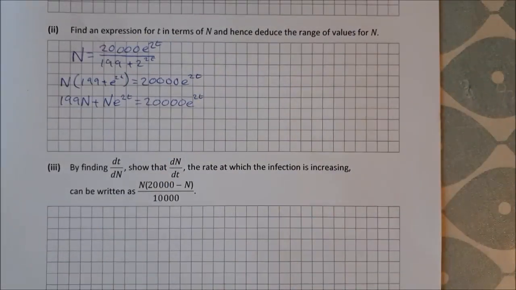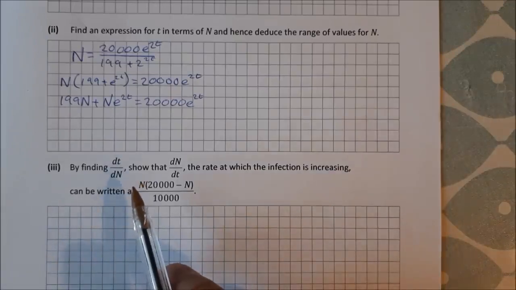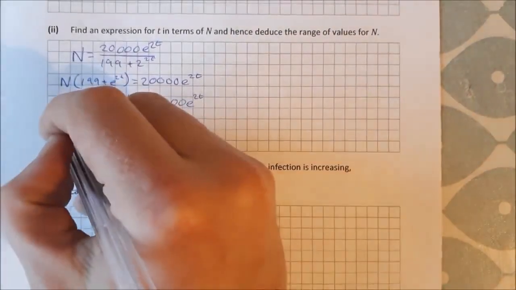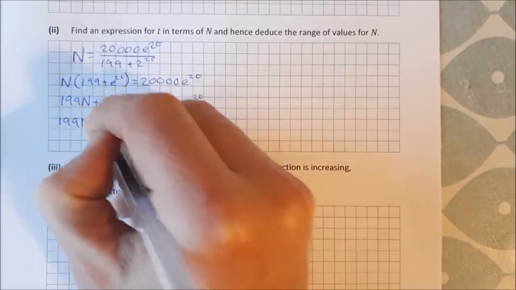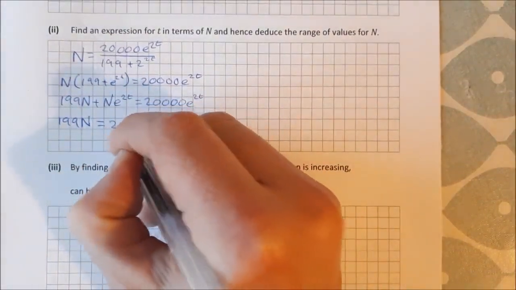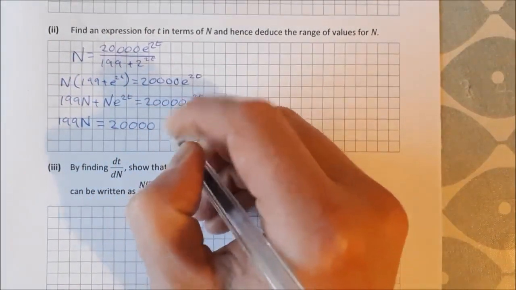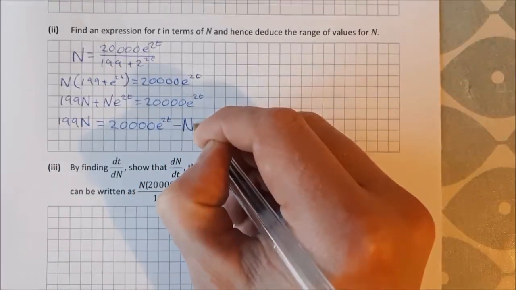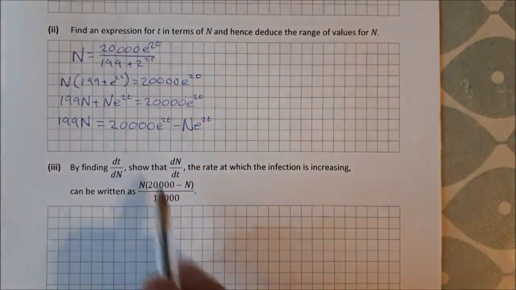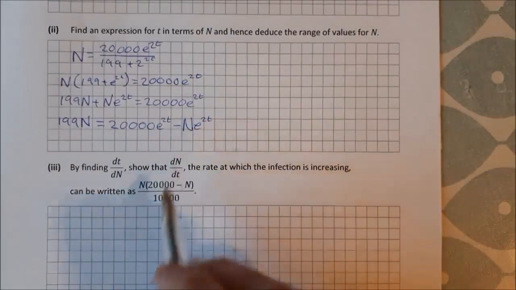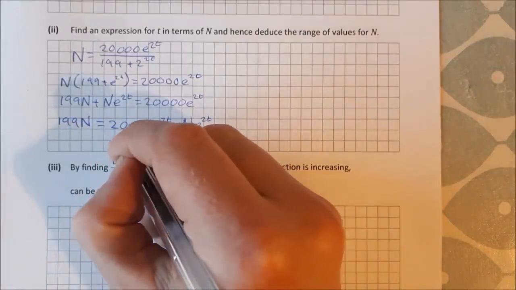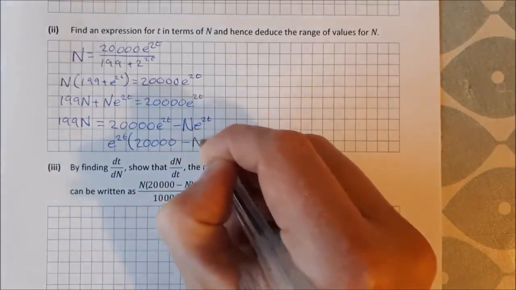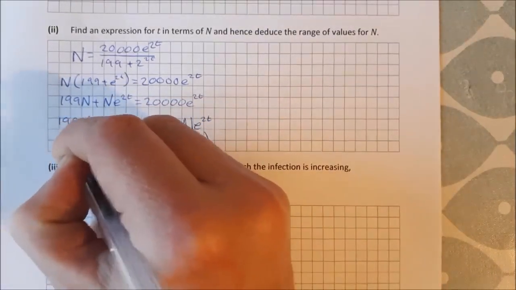So I want t in terms of n. So next we'll go 199n is equal to 20,000 e to the power of 2t minus n times e to the power of 2t. Now I can factor out e to the power of 2t on that side, so e to the power of 2t times 20,000 minus n, and that's equal to 199n.